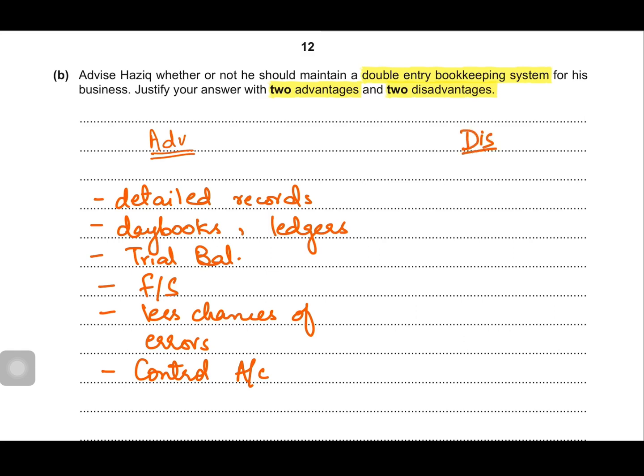Then what would be the drawbacks? The drawbacks, of course, we have to write, but the benefits are more than the drawbacks of maintaining double entry bookkeeping records. So what could be the drawback? Of course, since it will be something new for him, he will have to carry that out for the first time, so he might find it time consuming to prepare detailed records. But now with computer systems and ICT, this process can be much time saving, and in a more efficient way it can be carried out.